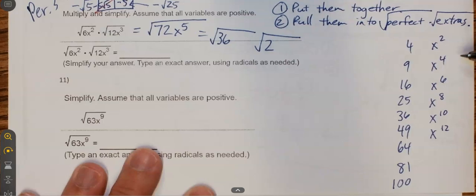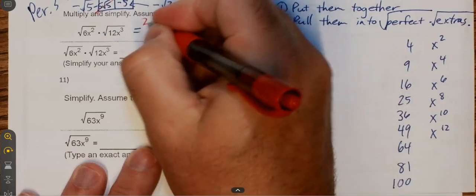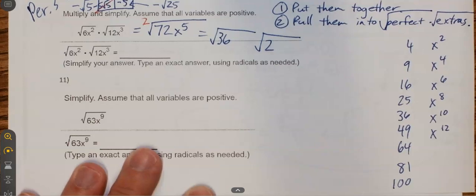I have a list of perfect squares for x's written down here. X squared, x to the 4th, x to the 6th, x to the 8th, x to the 10th, x to the 12th. What do you notice about all those exponents? They're all even, right? That's because of the index that's sitting right here. What is the index on a square root? It's a 2. We normally don't write it down, but I'll write it down just so you know that it's there.